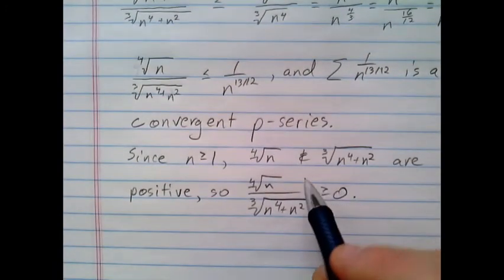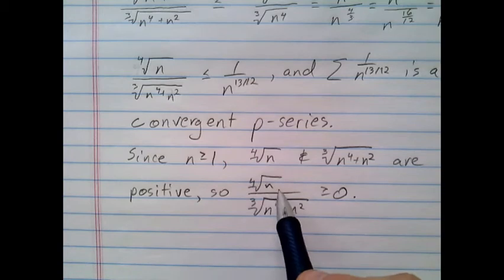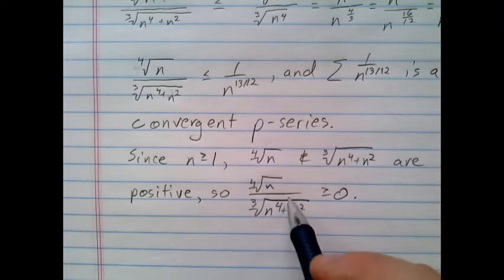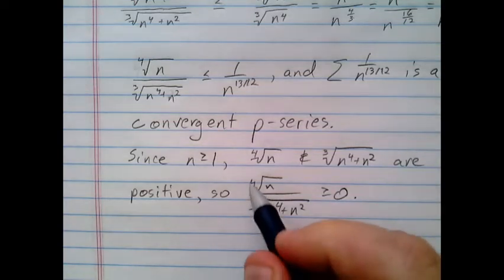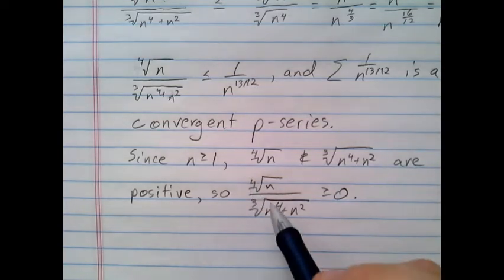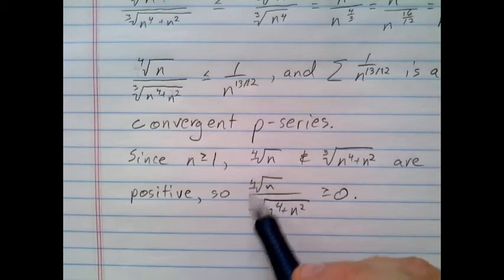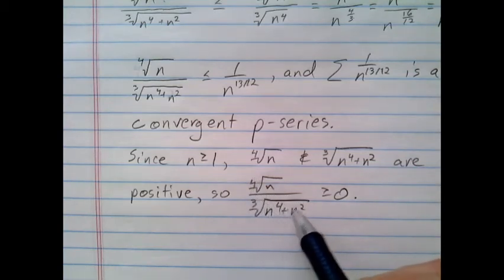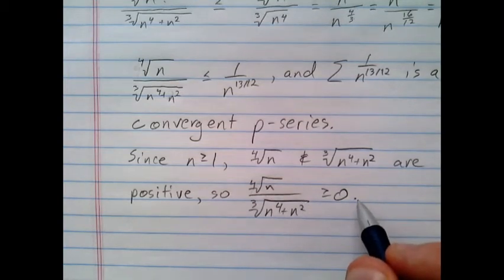I wouldn't necessarily expect much of an argument here. It's kind of obvious that since n is positive, this expression would have to be positive, but that does need to be acknowledged. And I want to see you acknowledge it, even if you just stated it without argument.